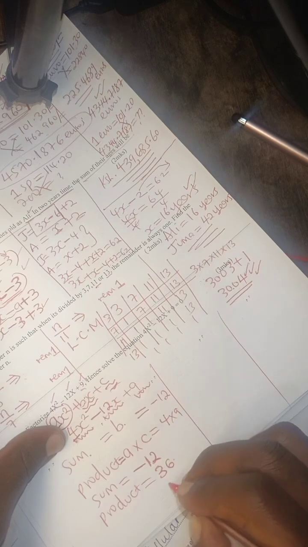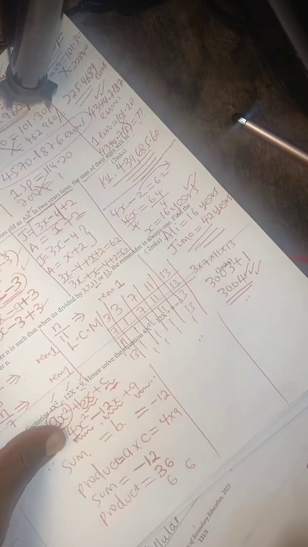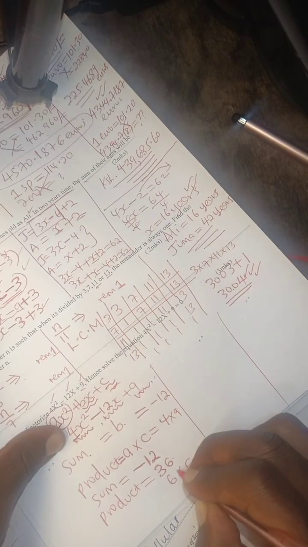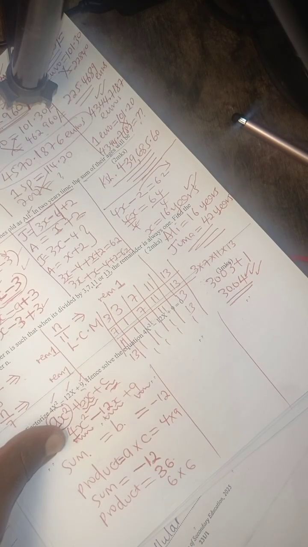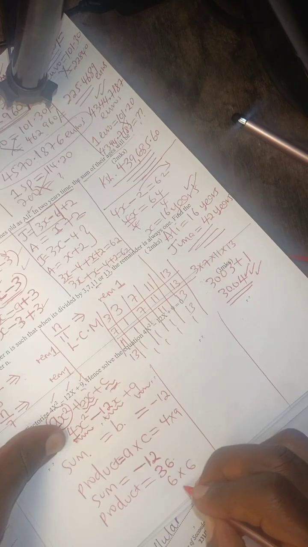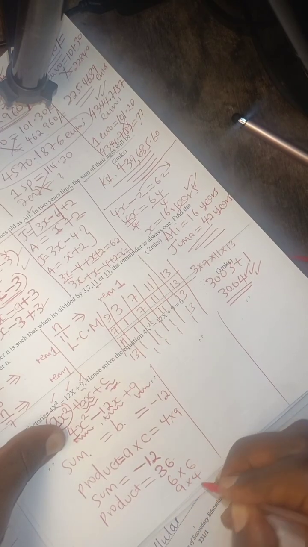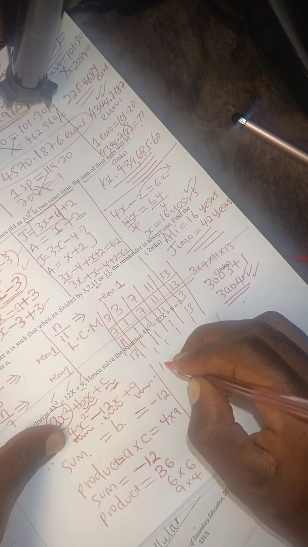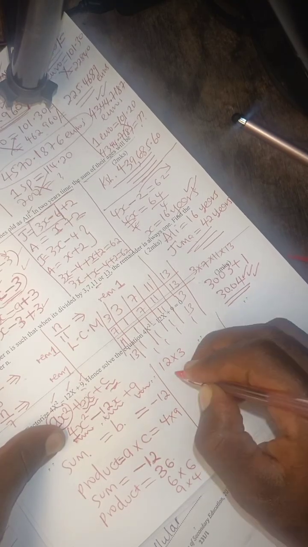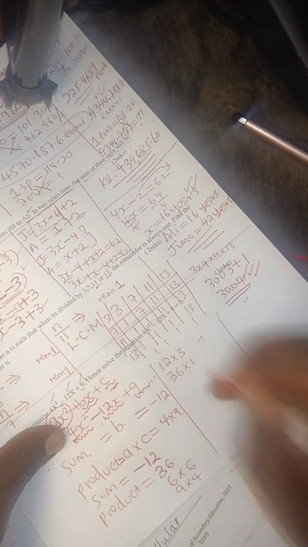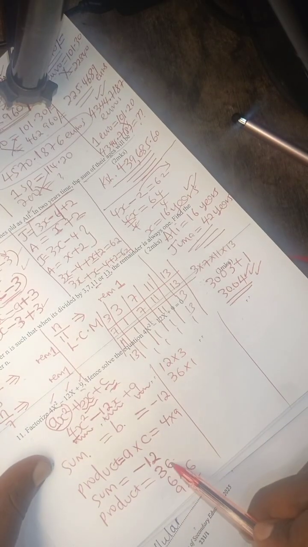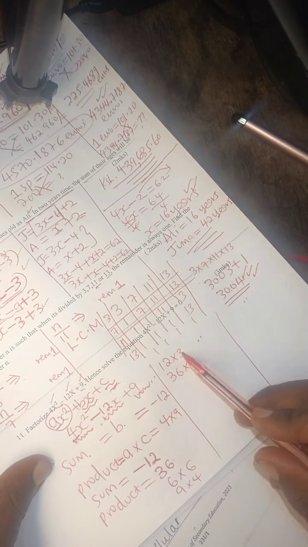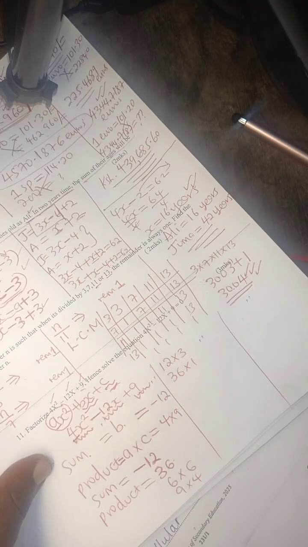So we shall have these pairs. We shall have 6 by 6. That can give us 36. So forget about the sum, focus on the product. You're looking for any 2 numbers that when you multiply, you get 36. So 6 times 6, then you have 9 times 4. Then you'll also have 12 times 3. You can also take 36 and 1. So 6 times 6 is 36, 9 times 4, 36, 12 times 3, 36, 36 times 1, 36.